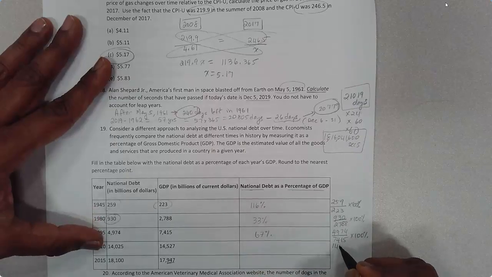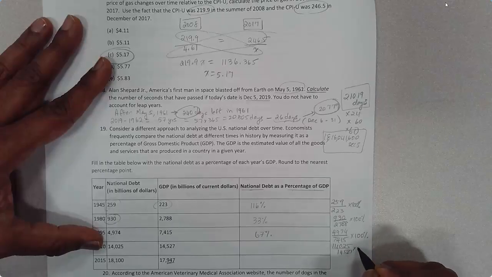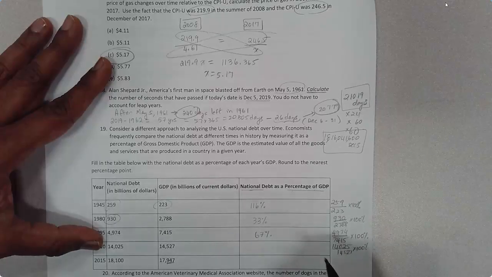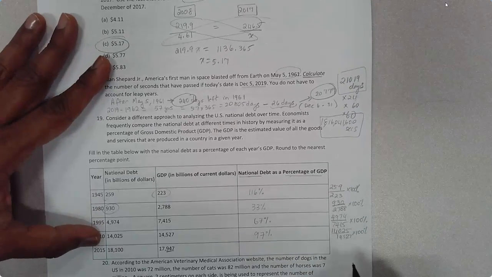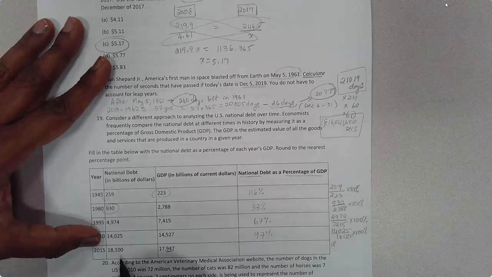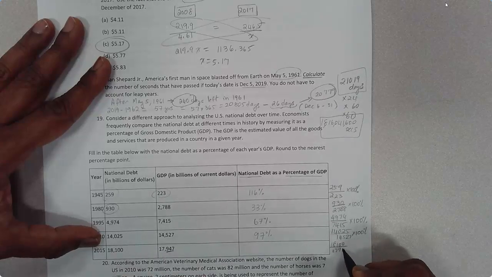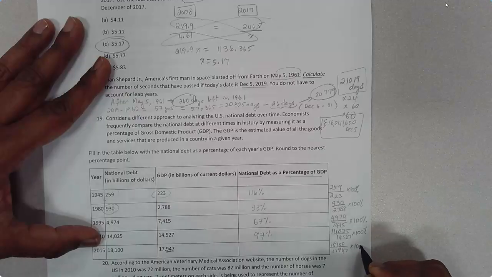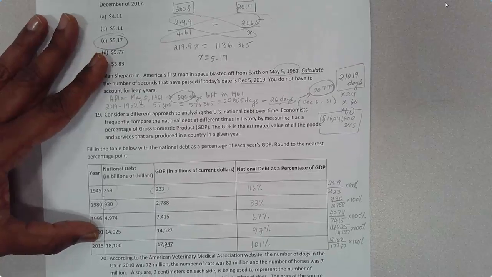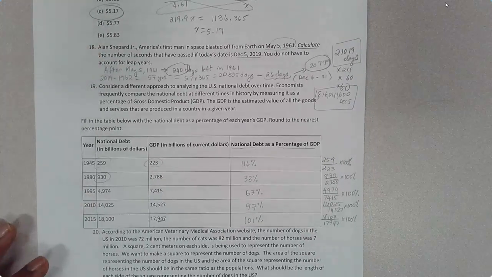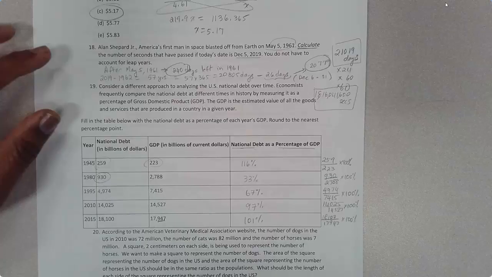A couple more. Feel free to pause the video and do it on your own, and then come back and watch. You should get 97%. We're spending more. And then once again in 2015, we spent more than we made. Not good. Multiply by 100%, 101%. Okay. We did more work with this in class, but this is just a little refresher.